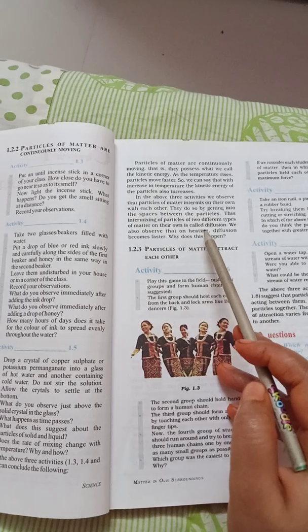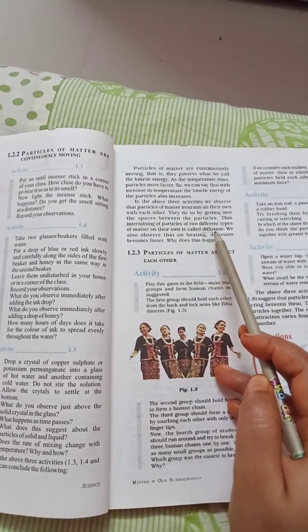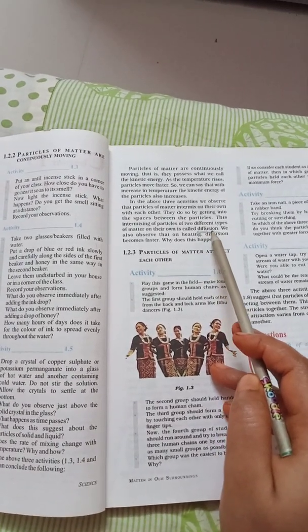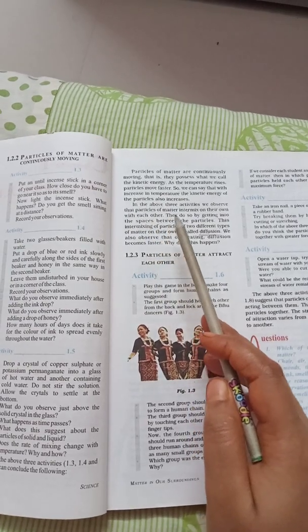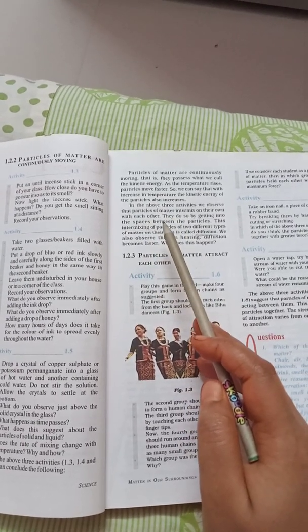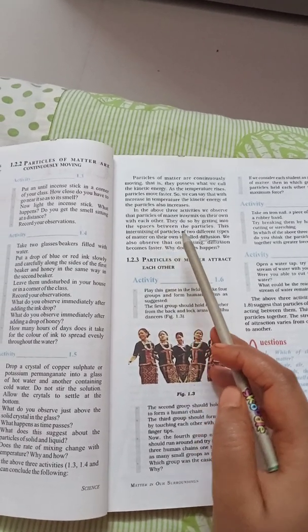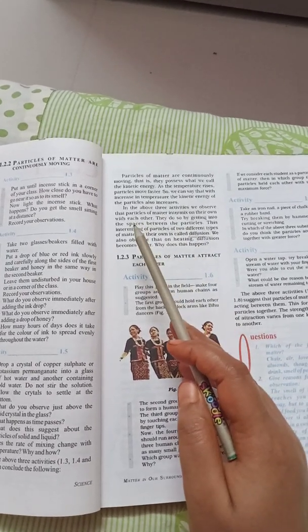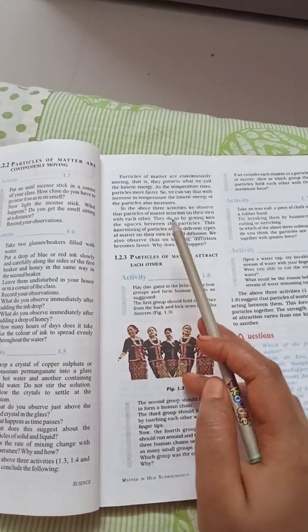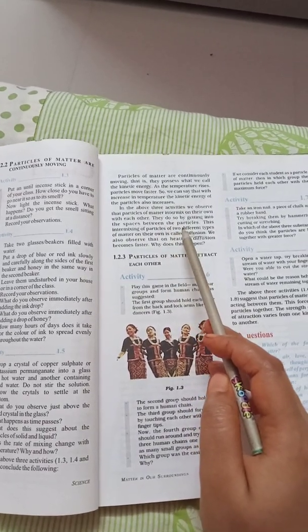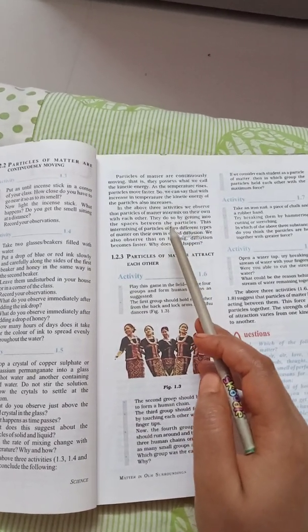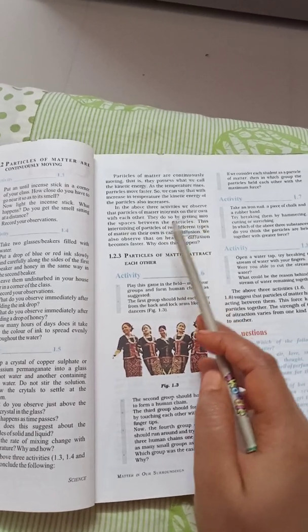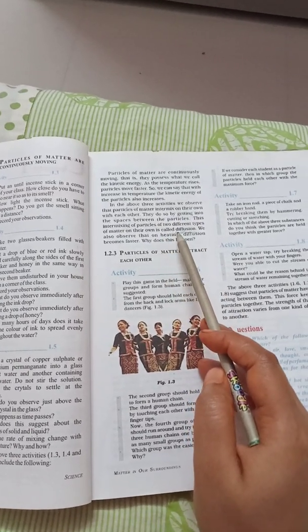Here we get another term that is called diffusion. Now, diffusion means what? When the particles intermix, then it is called diffusion. Now the incense stick mixes up with the particles of the air. So here there is an intermixing of the particles of matter. So this is called diffusion.